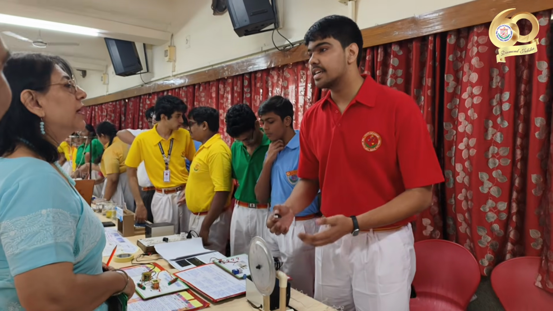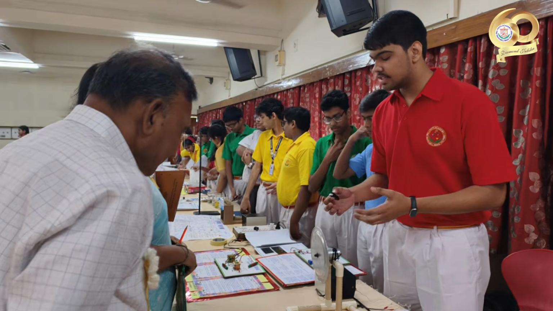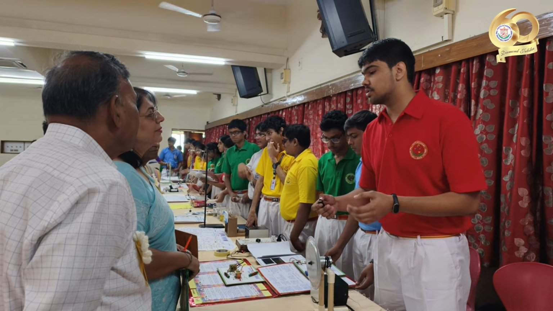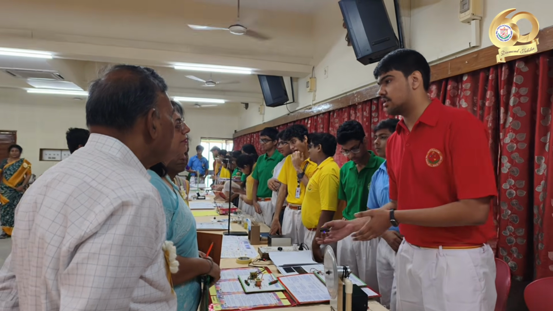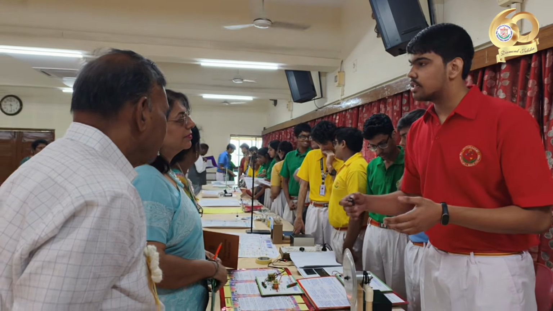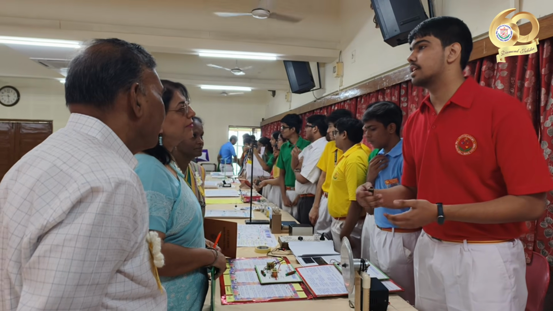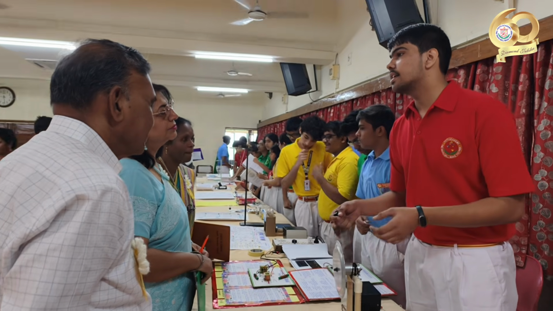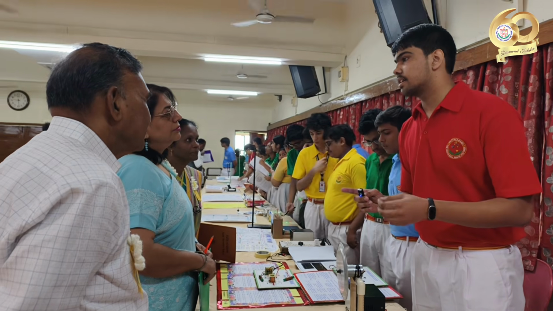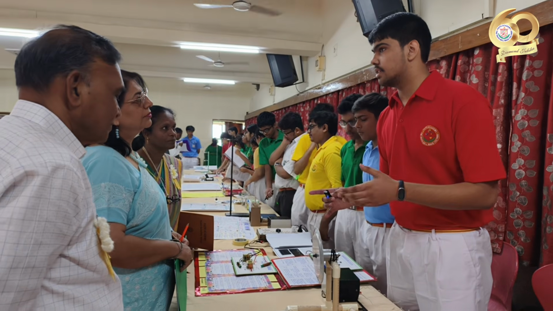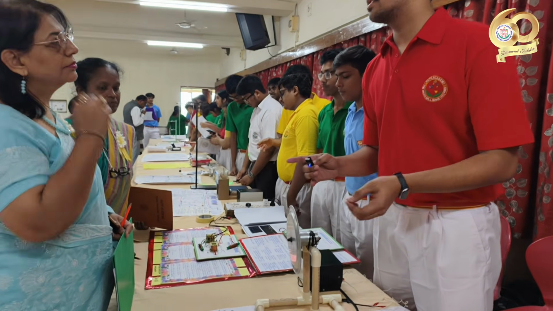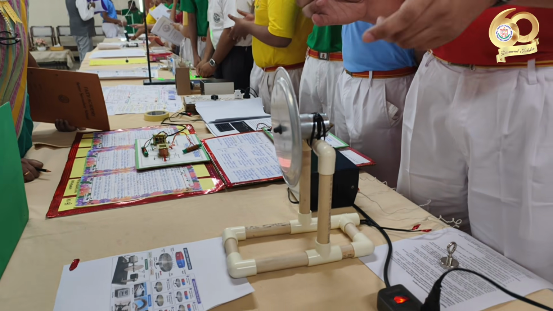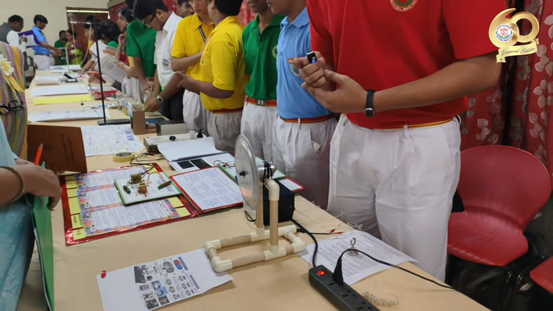So I have made an eddy current braking system, which is basically a braking system where there is no physical contact, so the parts don't wear out as fast as a normal braking system. Now this works when the conducting acrylic disc rotates at high speed and a strong magnet is put close to it. The magnetic fields interact with this, and they create circular electric currents, which are called eddy currents.